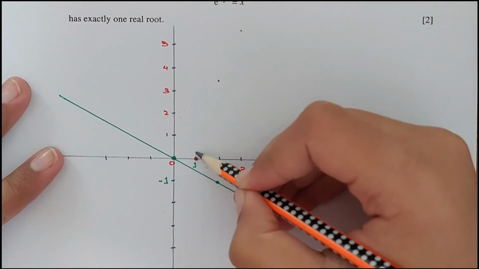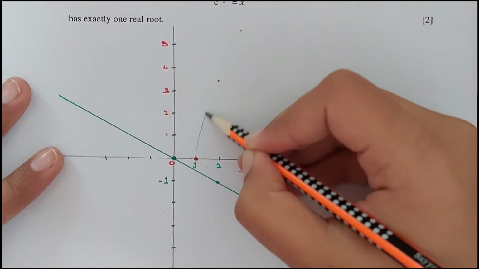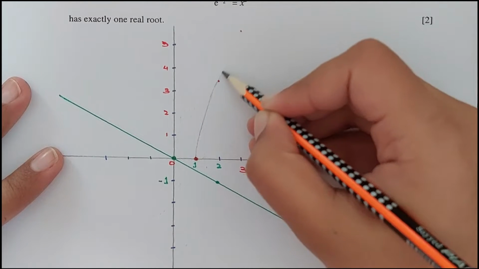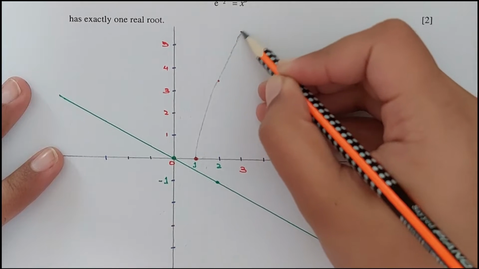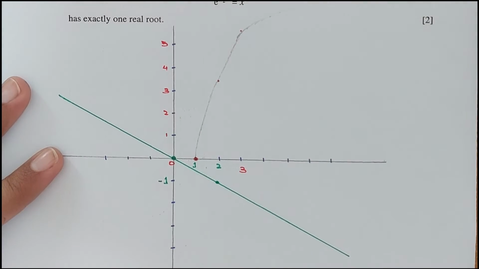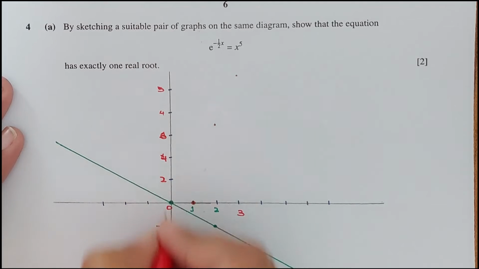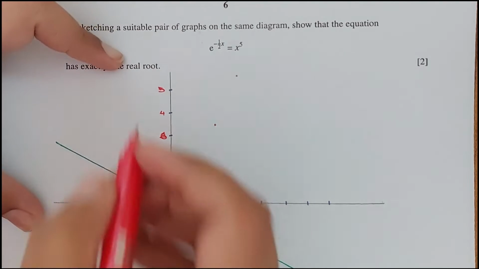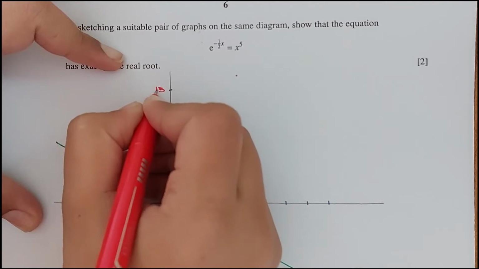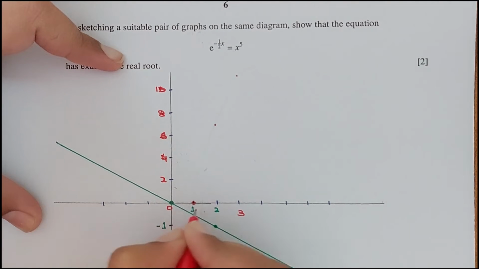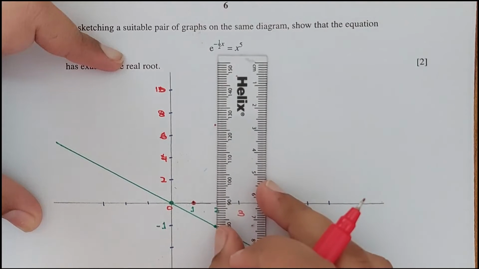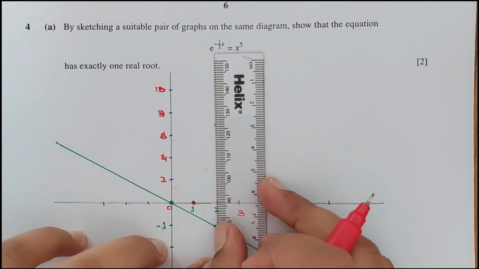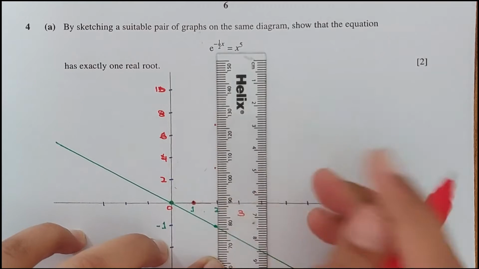Okay, for accuracy, let me take the y scale as 2 units: 2, 4, 6, 8, and 10. So for x equals 1 it is 0, for x equals 2 it is 3.5, between 2 and 4, this point.